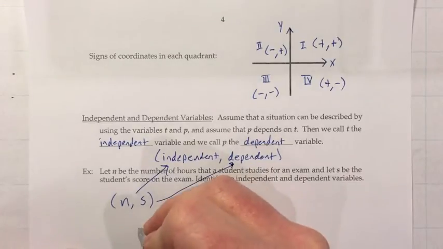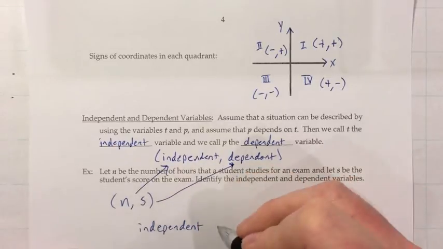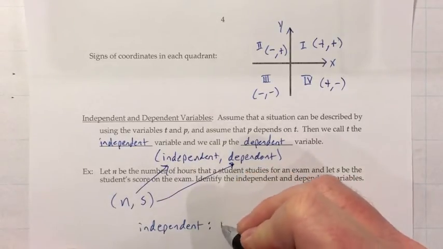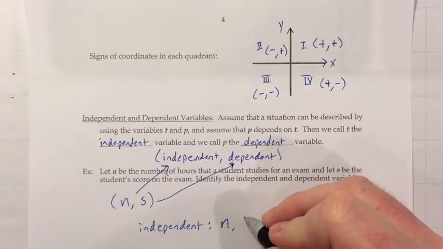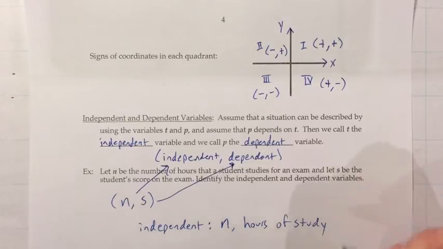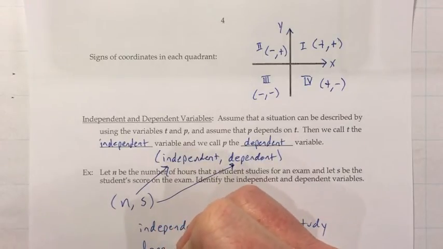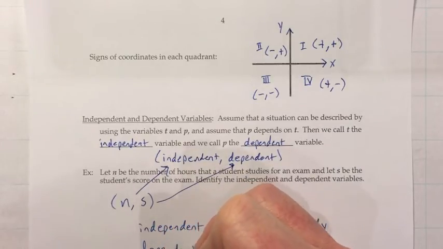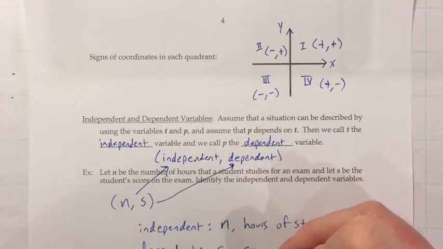So identify the independent variable. There's two things you could say. From an algebra point of view, we think of the variable as the letter maybe, so you might say n. In a statistics point of view, we'd like to think about what that represents, which is the hours of study. So I would say it's best to list both. The independent variable is the letter n, which represents the number of hours of study. And so then the dependent variable would do something very similar. It must be the other letter, so that would be s, which represents the score on the exam.